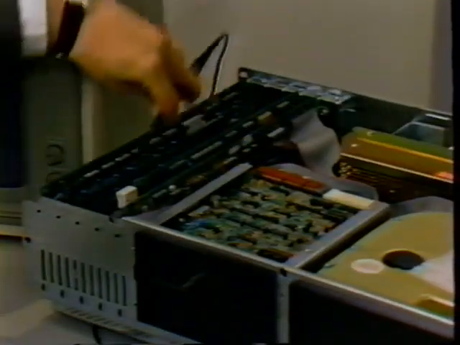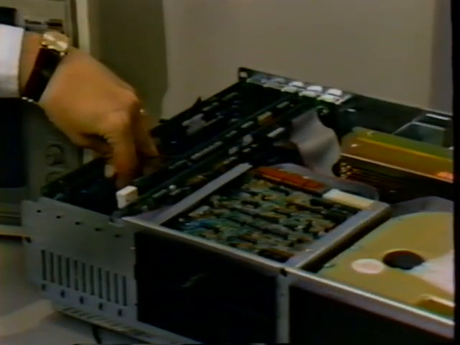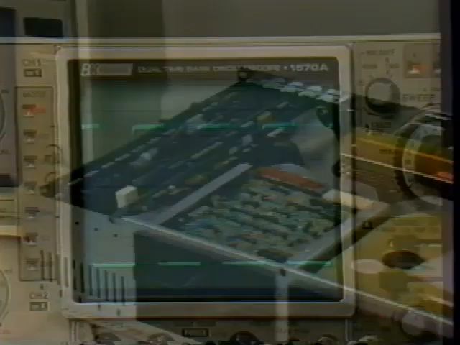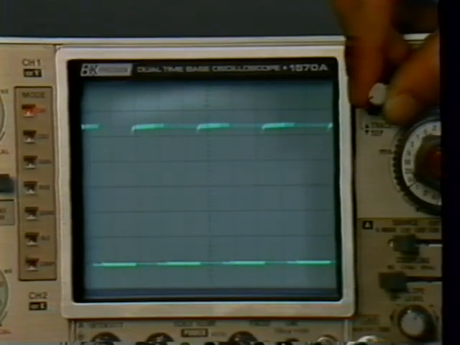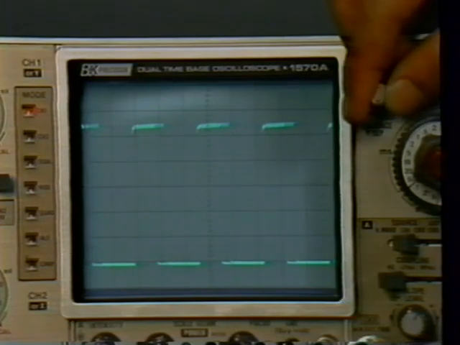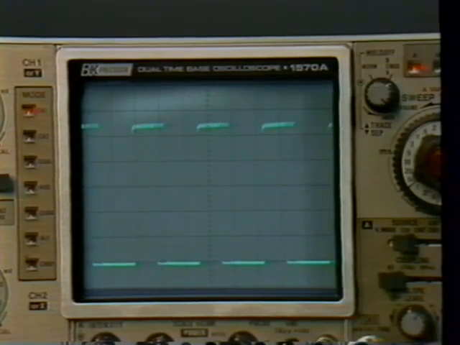Next, let's look at the effect of variable hold-off. Variable hold-off controls the minimum amount of time that must elapse between one sweep and the next. We do not often need to vary this setting, but it can stabilize the display of certain signals.